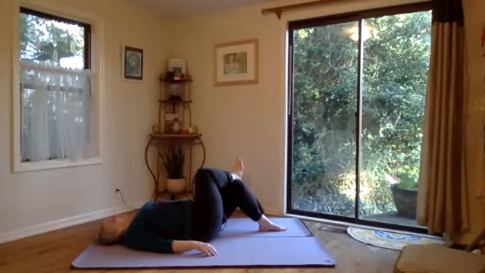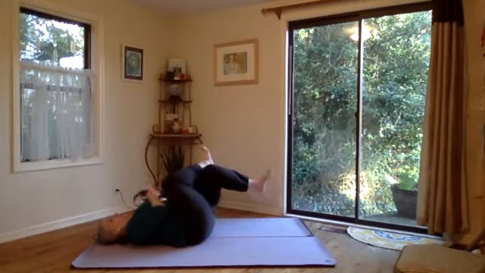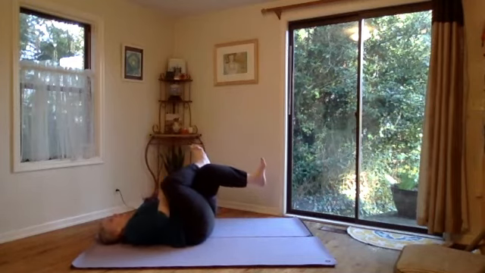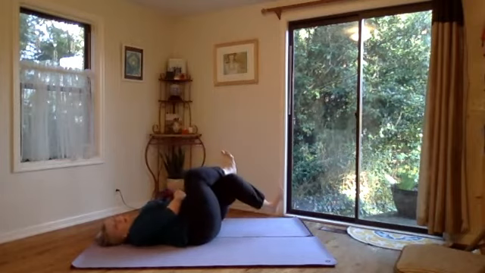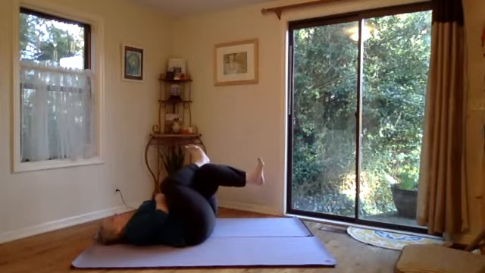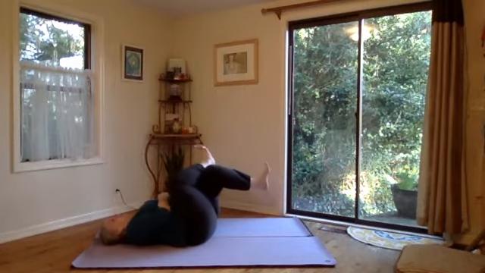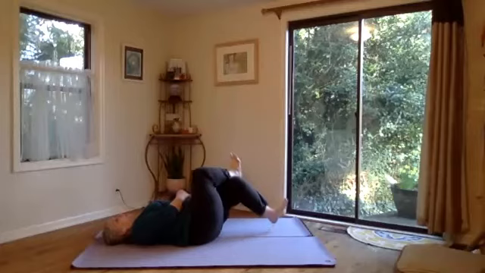One more time, arch, and the next time we flatten, we're going to draw that left foot off the floor. We've got the strap. And now we roll away, bringing that left foot close to the floor, but not quite touch down. Keep the breath moving. This is one of those postures where it's really easy to forget to breathe.